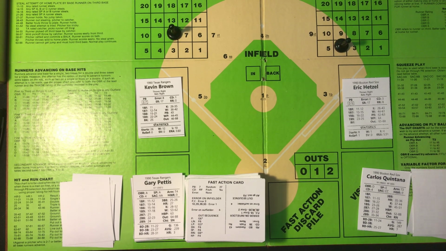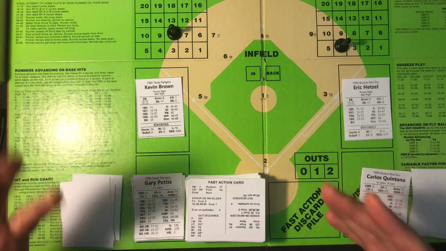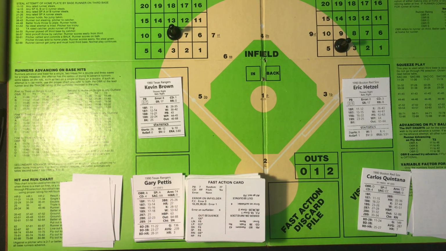Got that, and then advancing on a fly ball. And then you've got the factor for left versus right element. You've got that going on here too. So let's get started. Let me tell you where I'm at.